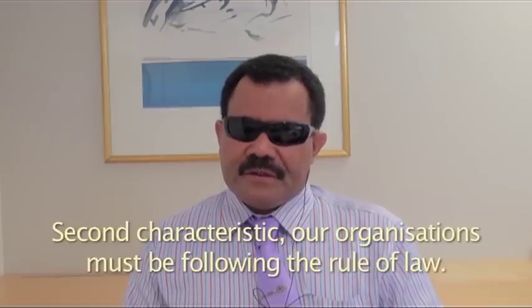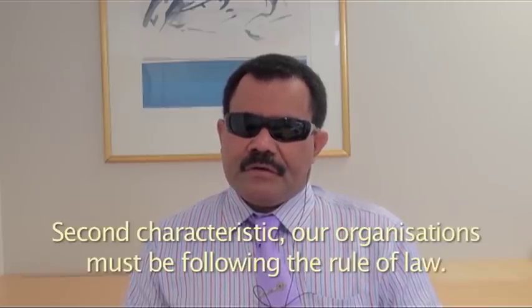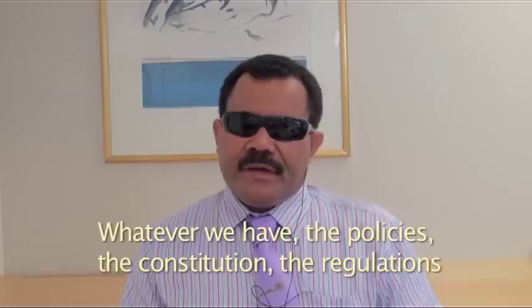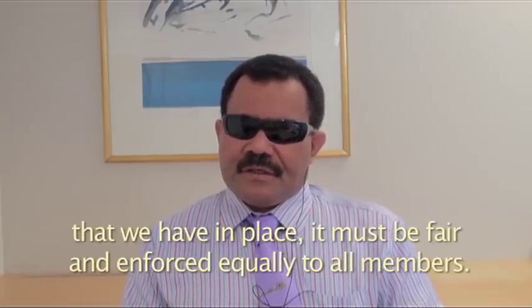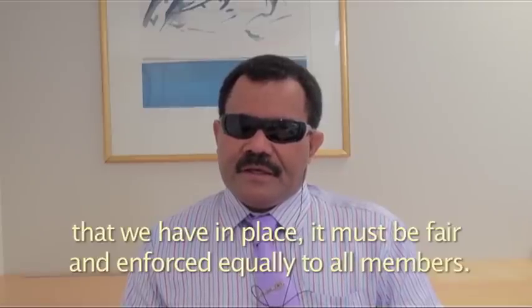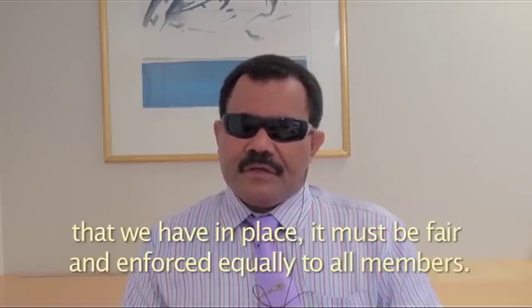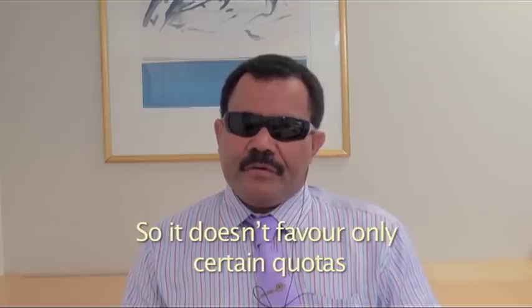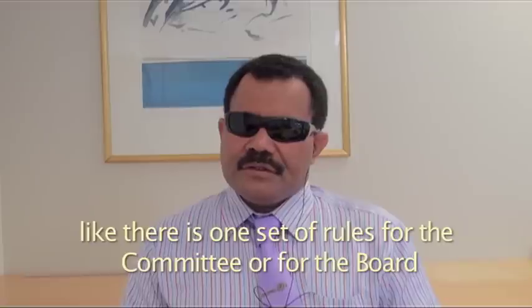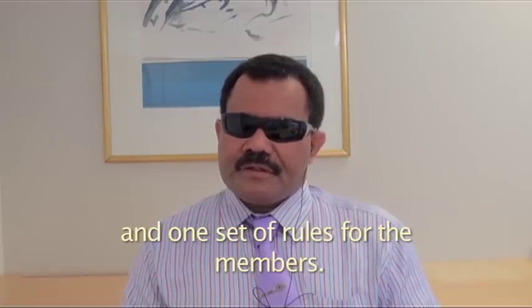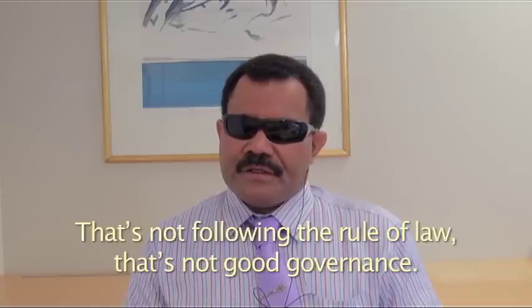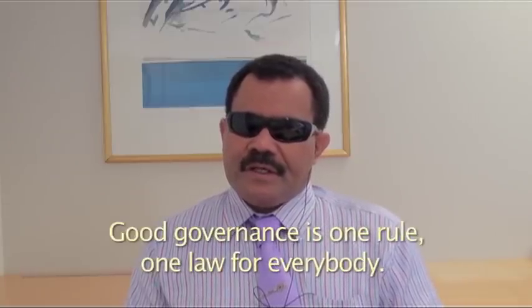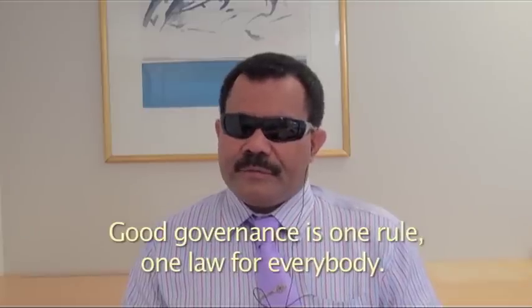Second characteristic, our organizations must be following the rule of law. Whatever we have, the policies, the constitution, the regulations that we have in place, it must be fair and enforced equally to all members. So it doesn't favor only certain quarters. Like there's one set of rules for the committee, for the board, and a set of rules for the members. That's not following the rule of law. That's not good governance. Good governance is one rule, one law for everybody.